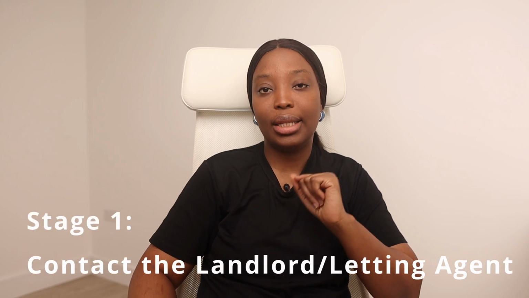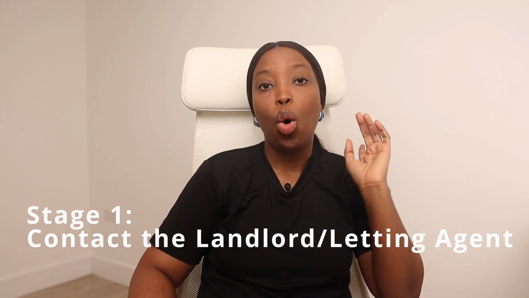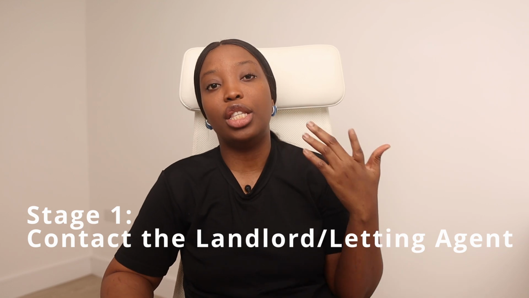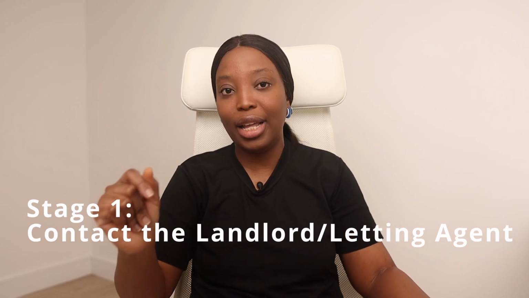So here's what to do when you find a rental property you want to rent in the UK, and the 8 stages you may have to go through. Now, the first stage is to contact the landlord or letting agent. Once you find the property you want to rent, it is a good idea to promptly contact the landlord or letting agent to express your interest.